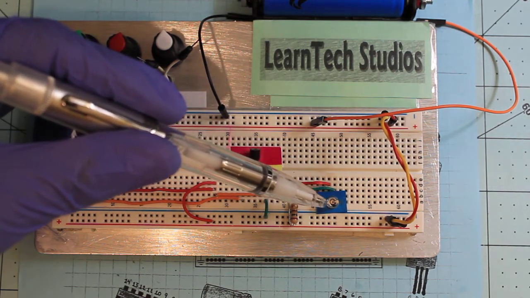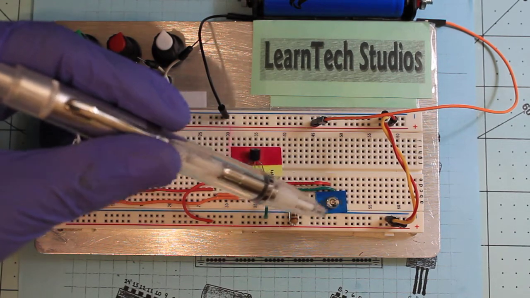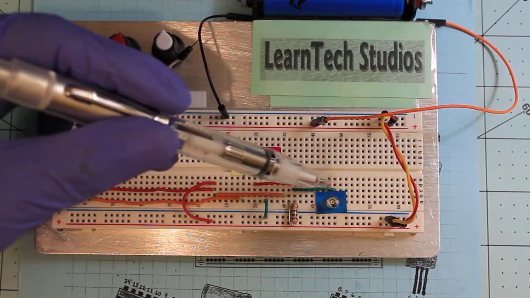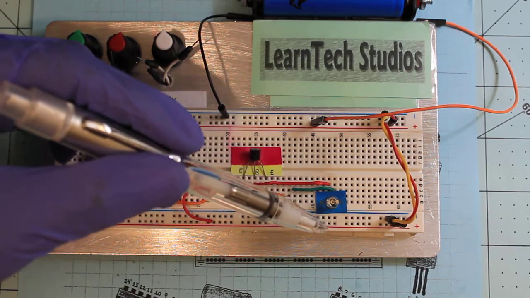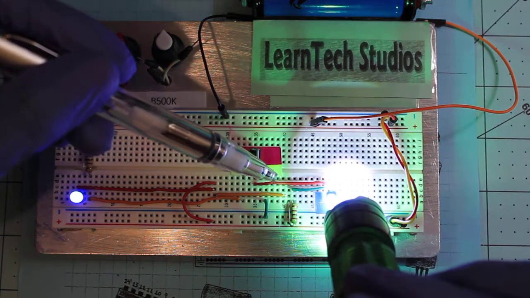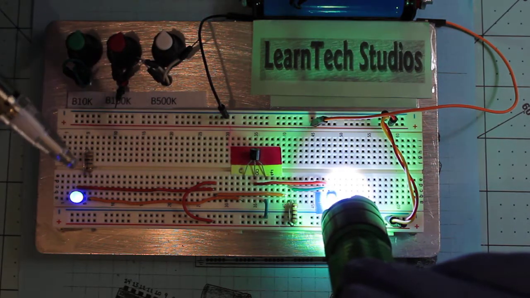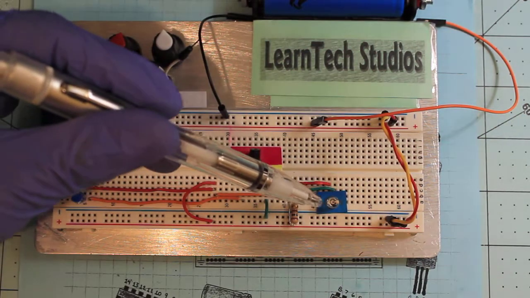That's because the P-type and N-type material is repulsing itself, so it's not allowing current to flow. It's not closing, like a switch, you might say. But when you apply light, it creates enough energy to close the switch in the photodiode.